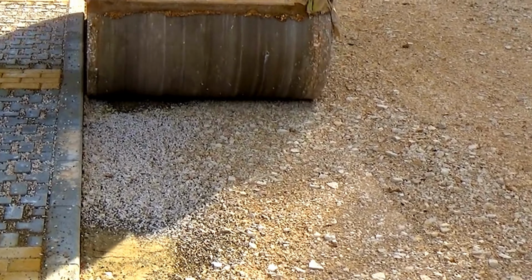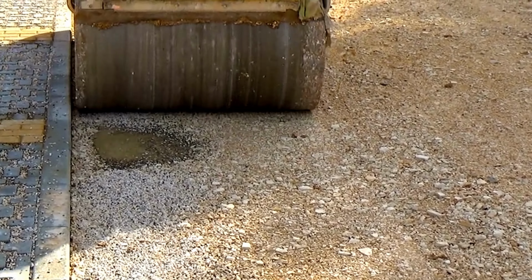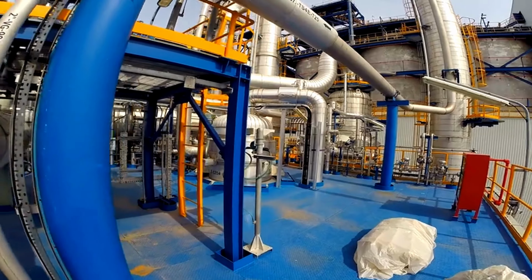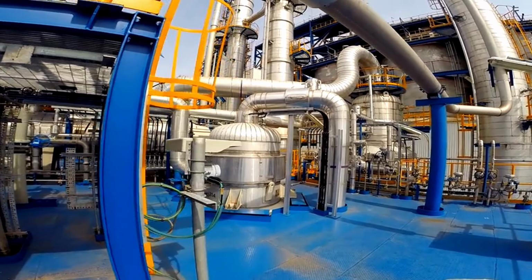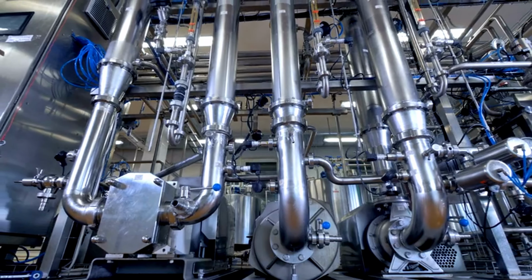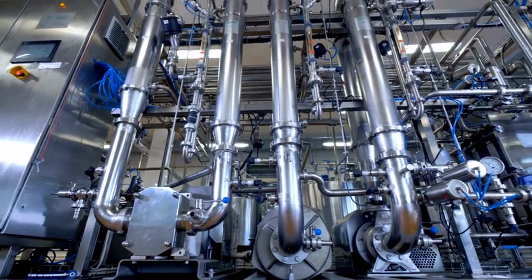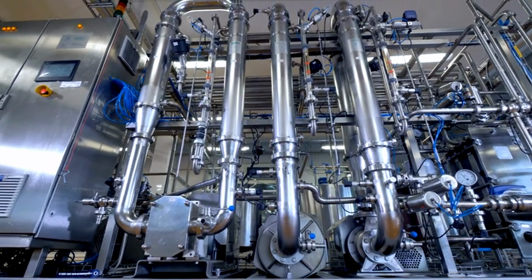Common methods. Stone groundwood pulping, SGW, uses rotating stones. Thermomechanical pulping, TMP, uses heat and mechanical refining. Chemithermomechanical pulping, CTMP, uses mild chemicals for better fiber quality.